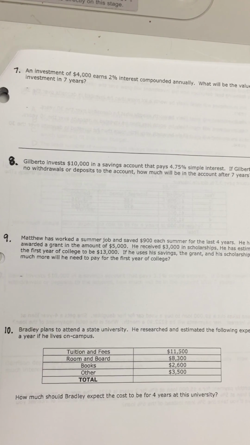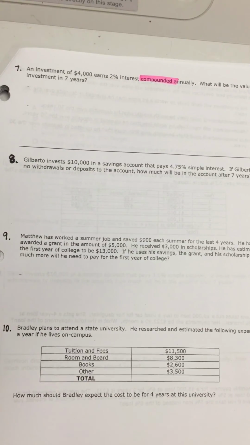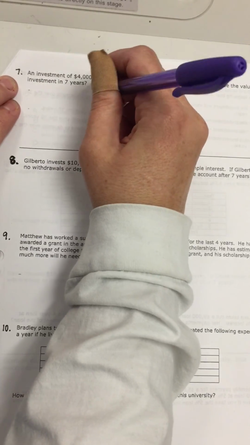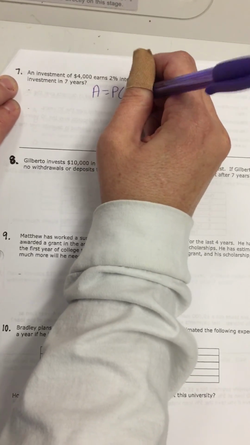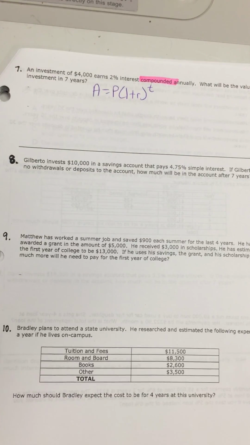An investment of $4,000 earns 2% interest compounded annually. Y'all, that is what is most important right there. If you see the word compound, that automatically tells you you're going to use the equation A equals capital P, open parentheses, 1 plus R, close parentheses, to the T. As soon as I see the word compounded or compound interest, I immediately write down my formula so that I know which one I'm going to use. What will be the value of the investment in 7 years?